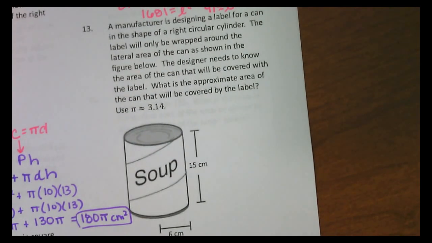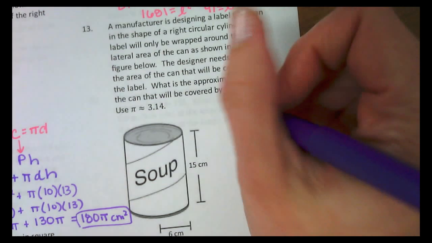One more for this video. We have a label for a can in the shape of a right circular cylinder. The label will only be wrapped around the lateral area of the can, as shown in the figure below. The designer needs to know the area of the can that will be covered with the label. What is the approximate area of the can that will be covered?